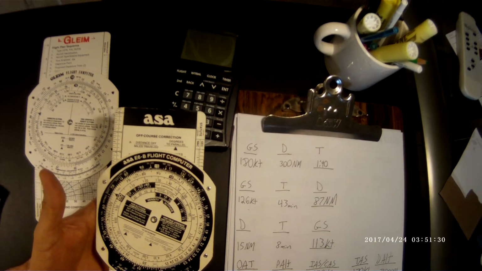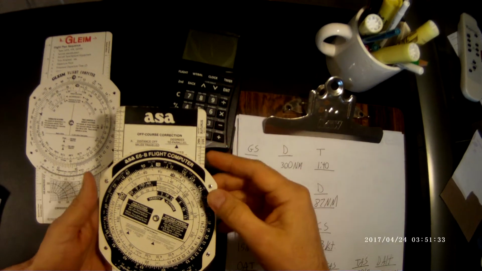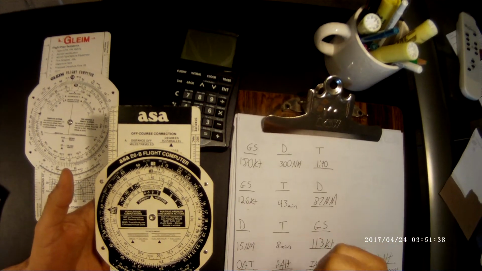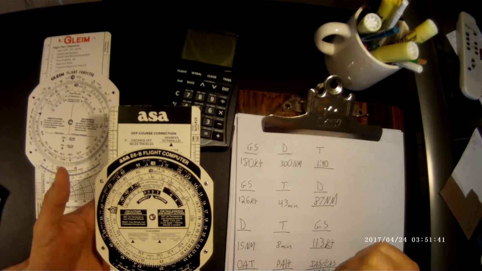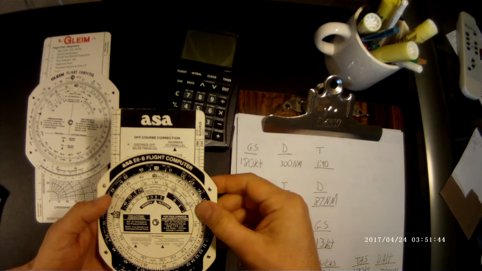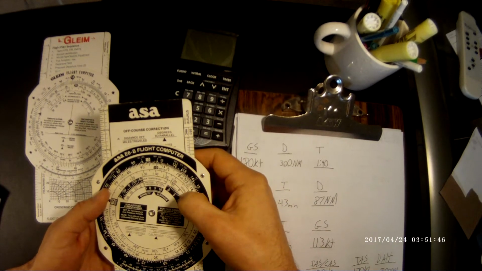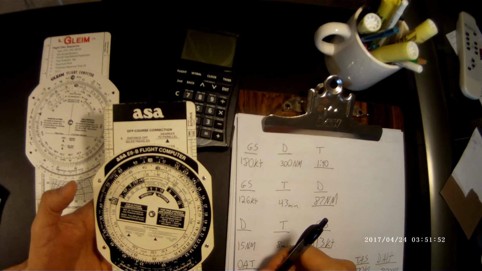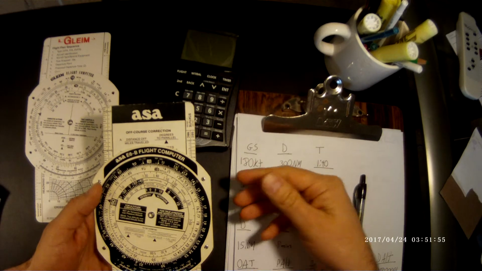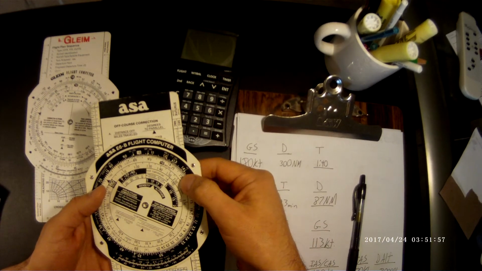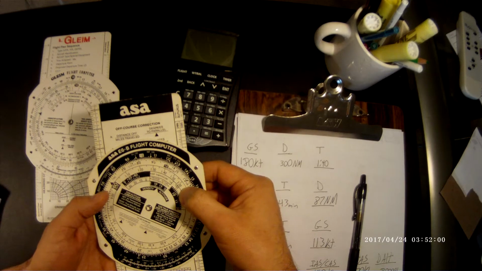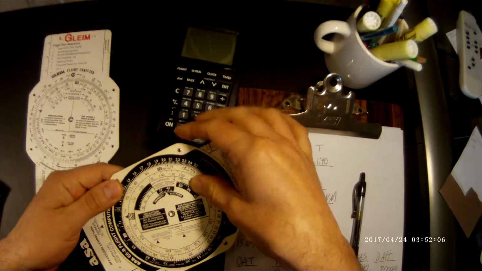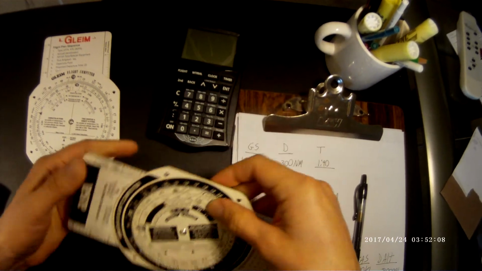So first thing we need to do is figure out what the density altitude is. Pressure altitude, if we were in an airplane, we'd set the altimeter to 29.92, take a reading, and use that reading in thousands of feet on the inside of this window. We're just given the number 4,500 and an outside air temperature of 10 degrees Celsius. So we line up 10 degrees Celsius with 4,500 feet. They're given in thousands.